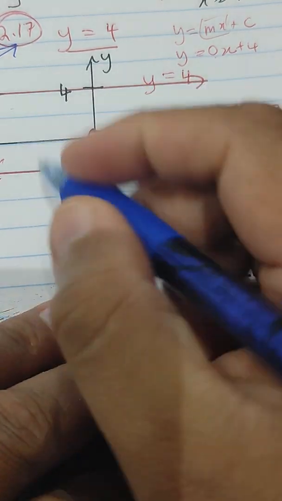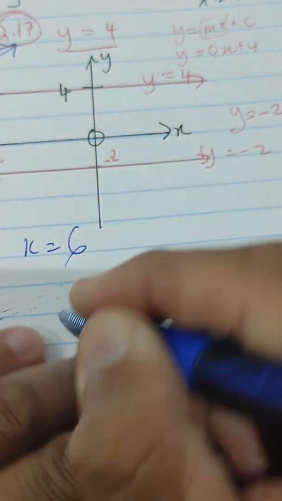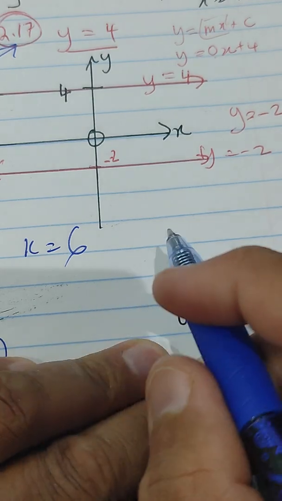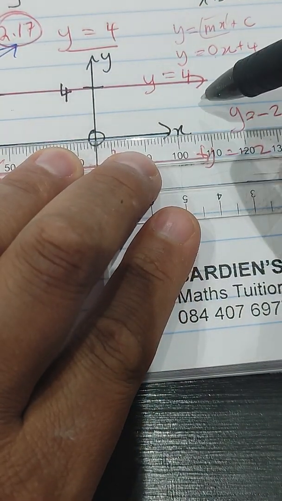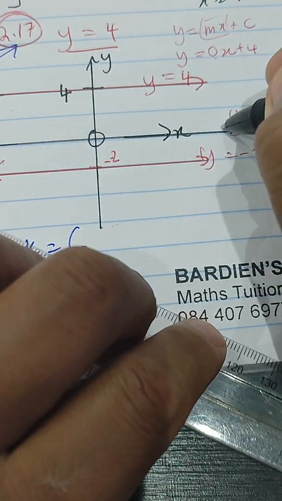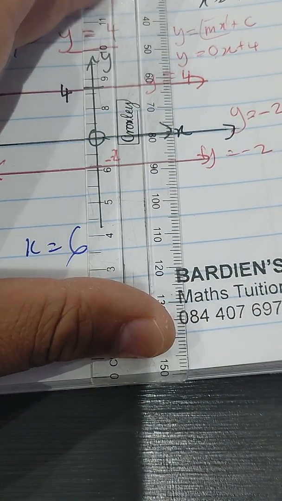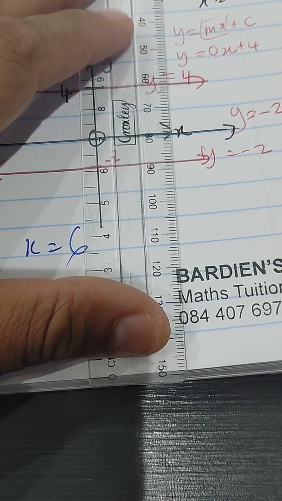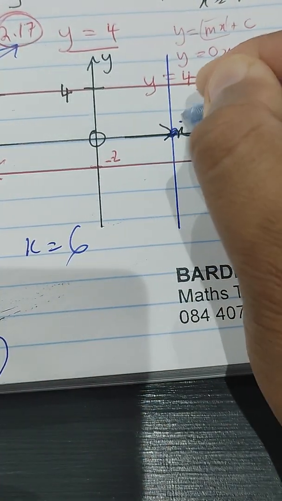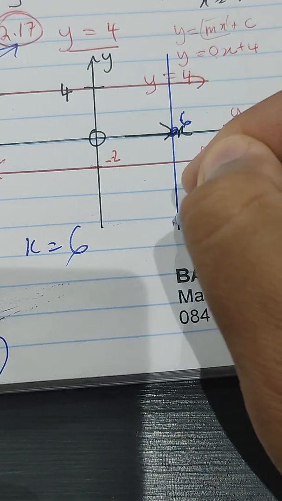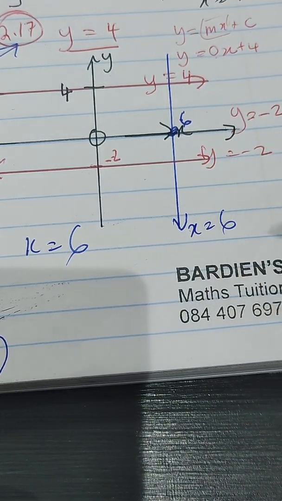What if we said x is equal to 6? Now with that graph, if 4 is like that, we must just extend this line a bit. Again, we're just doing it by approximation. We don't make all the dots and strokes. If that is 6 on your x-axis, then this will be x is equal to 6.